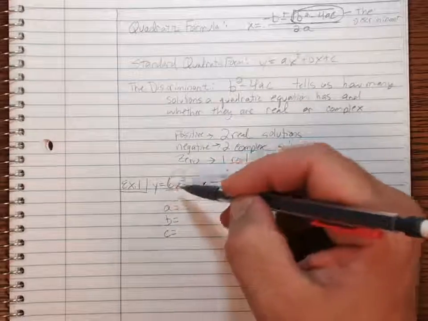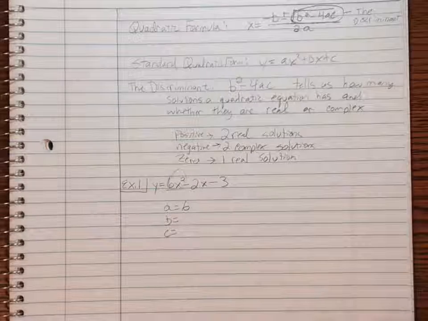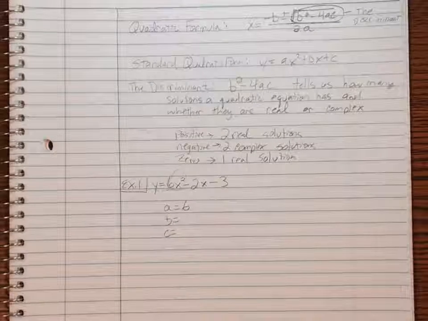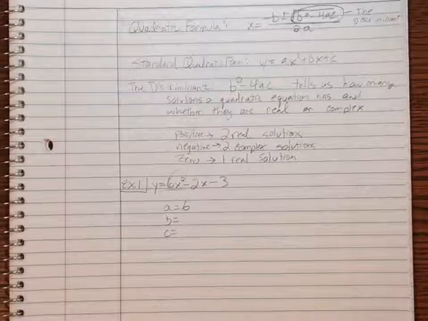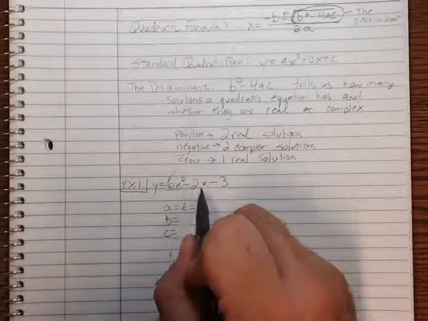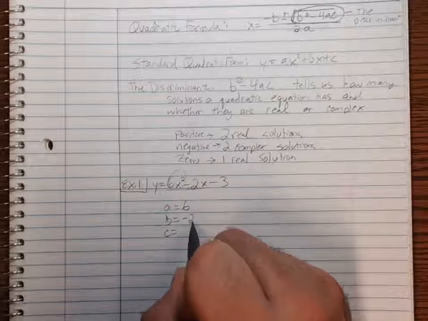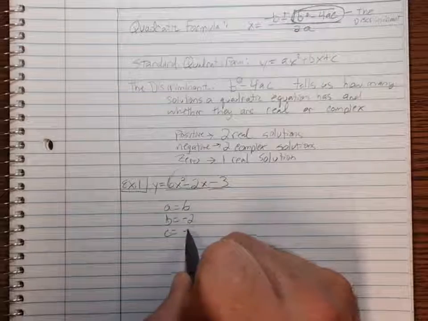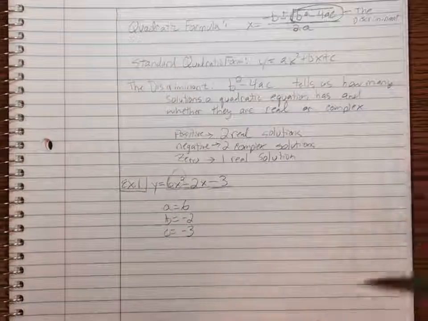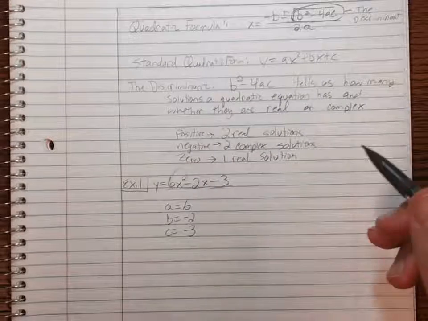It's not this whole thing. It's just the number part. It's just 6. When I ask you what's the a value, you don't tell me 6x squared. You tell me just 6. What is the b value? Similarly, that's going to be the coefficient of x. In this case, it's negative 2. And then c is the constant by itself, which is negative 3. So I need to know what those are. And when we do the quadratic formula, that'll come into play.